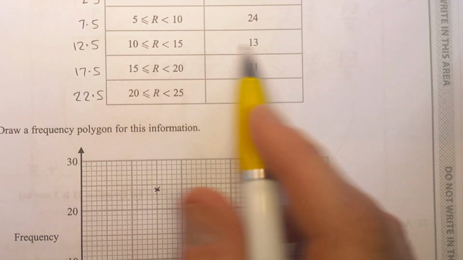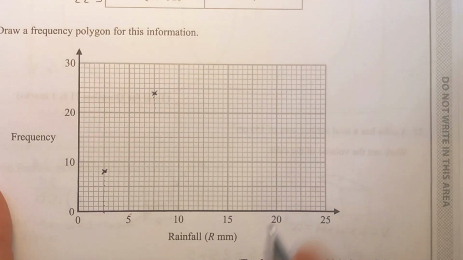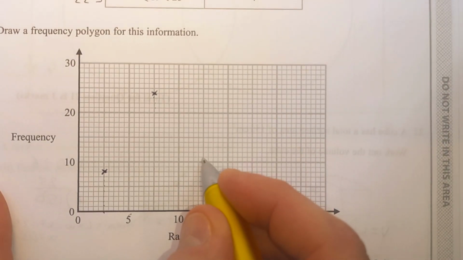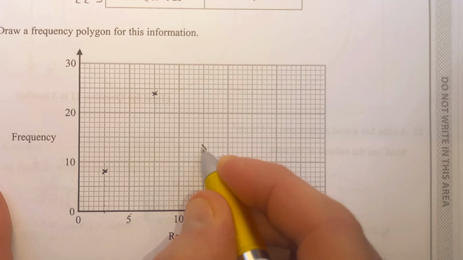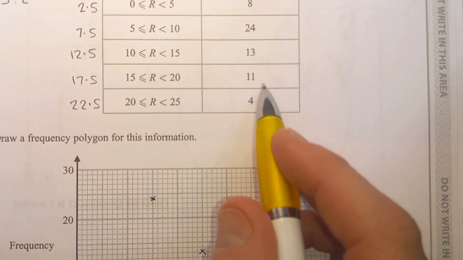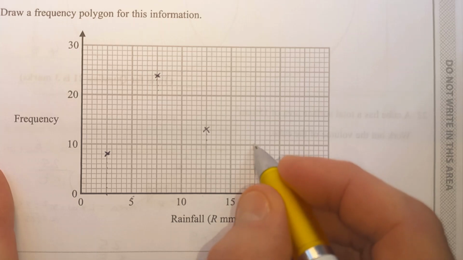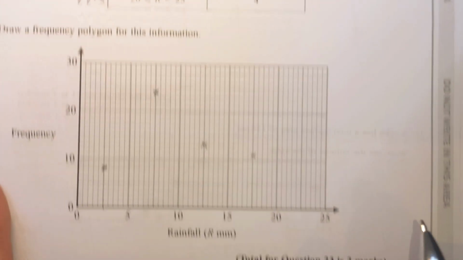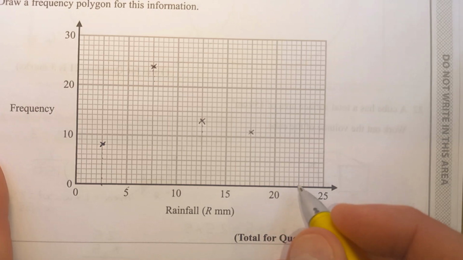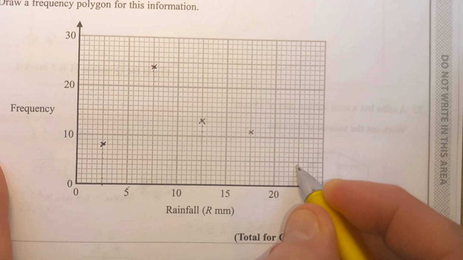For the next between 10 and 15, we've got 13. 10, 11, 12, 13. Then between 15 and 20, we've got 11. 10, 11. Between 20 and 25, we've got 4. 1, 2, 3, 4.